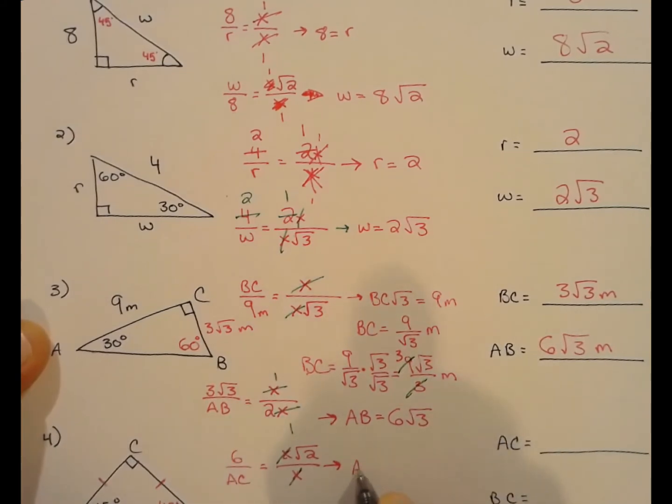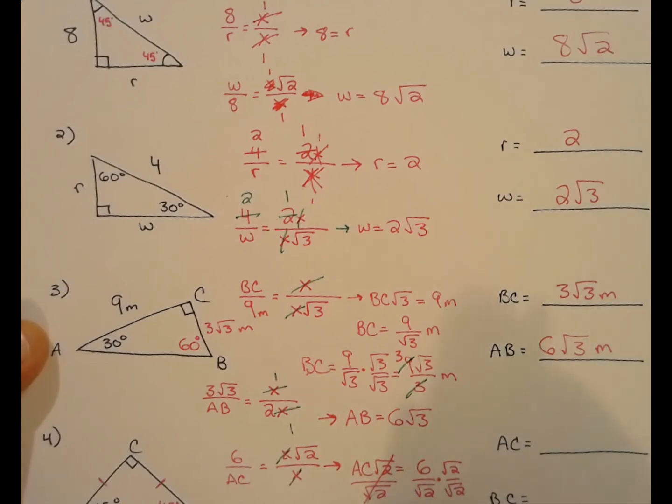Cross multiply. AC times root 2 equals 6. Divide both sides by root 2, and then rationalize the denominator. So AC equals 6 root 2 over 2. The 2's factor out. AC is 3 root 2 meters. And it's an isosceles triangle, so we'll just use that fact. All right, last one.